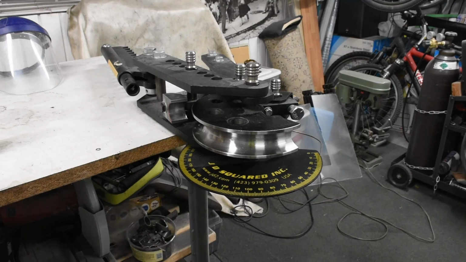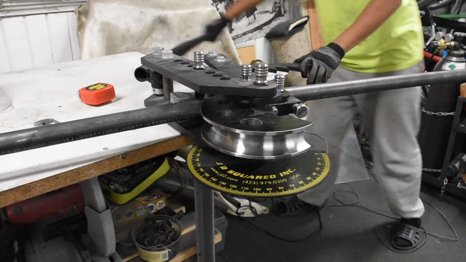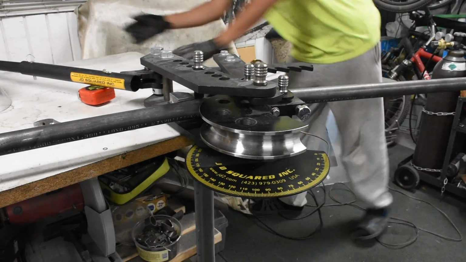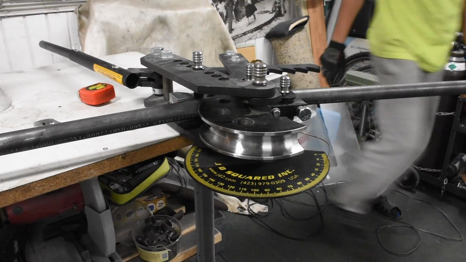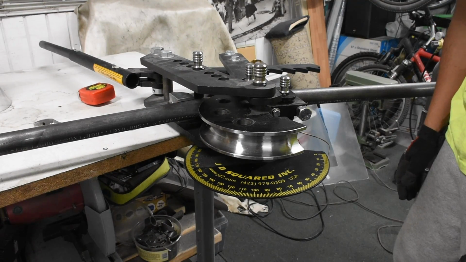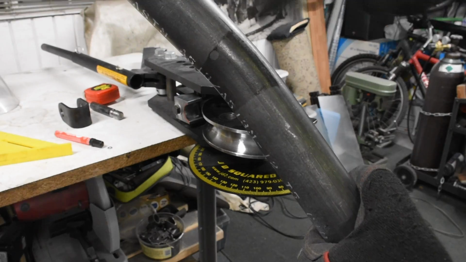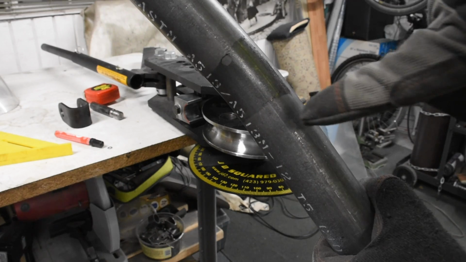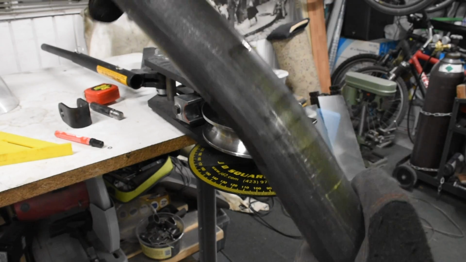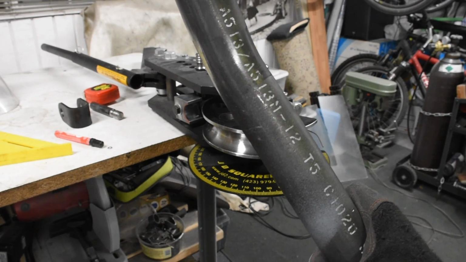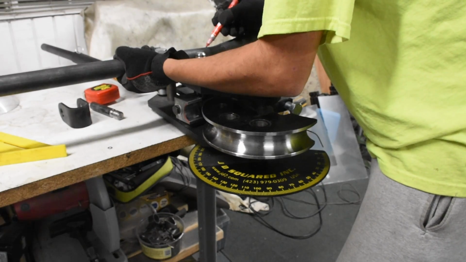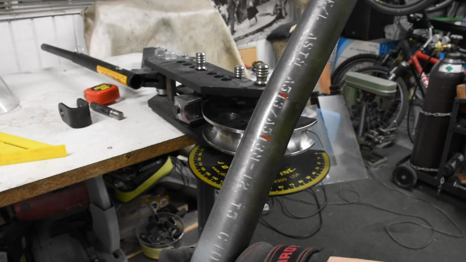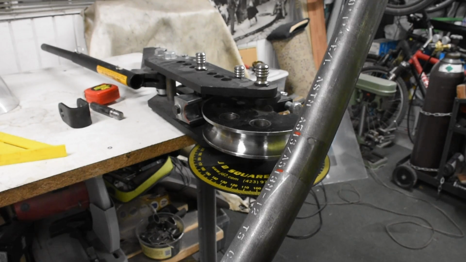Let's bend it 15 degrees. And 15. You see where the oil made contact. So you can actually mark this now right at the ends with a red paint marker, so you know exactly where your bend is at. Now it's marked out, red paint marker, super easy to see now.